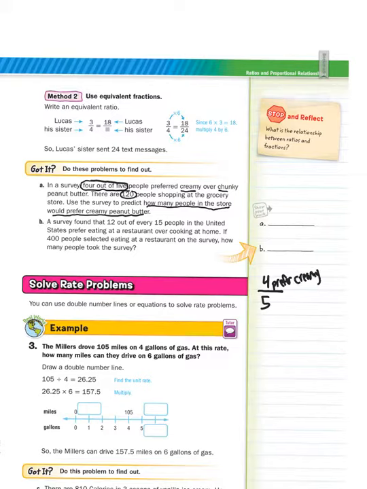And out of 5, that's out of 5 total, right? So I could either, you know what I'm going to do to shorten that, because I don't like to have a lot of messiness here. I'm just going to write the 4, I'm going to put a C for creamy, and the 5 is out of the 5 total people you ask.